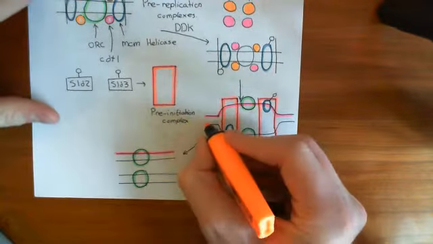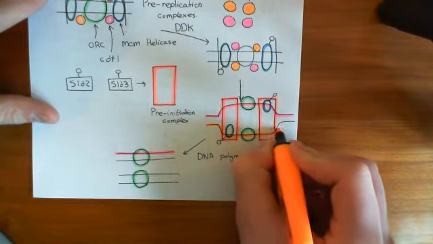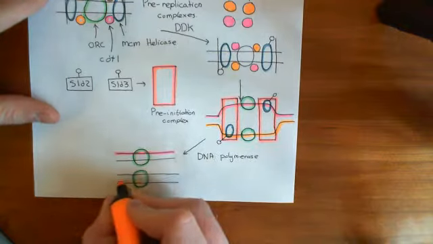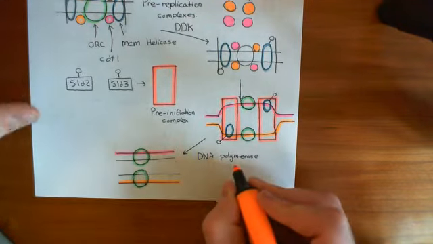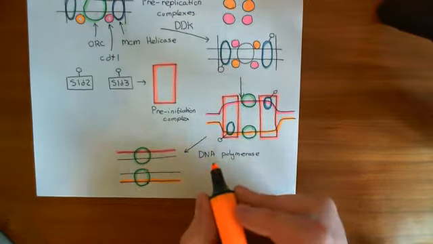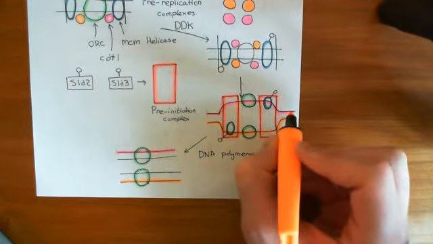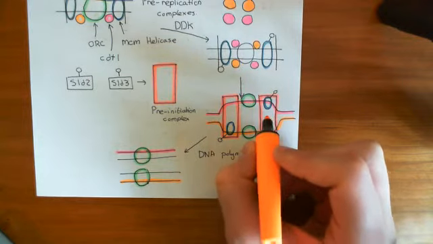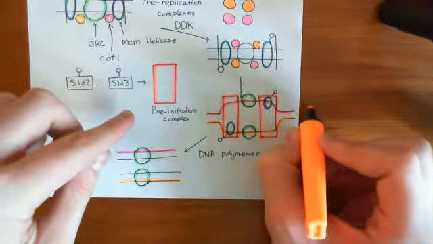So this orange strand below here, this is this strand here. So these two new strands have been synthesized by the DNA polymerase enzyme, basically. And I want to stress that it went in one direction from this origin of replication. It did not go in both directions. You did not send one off in this way and the other off in this way.